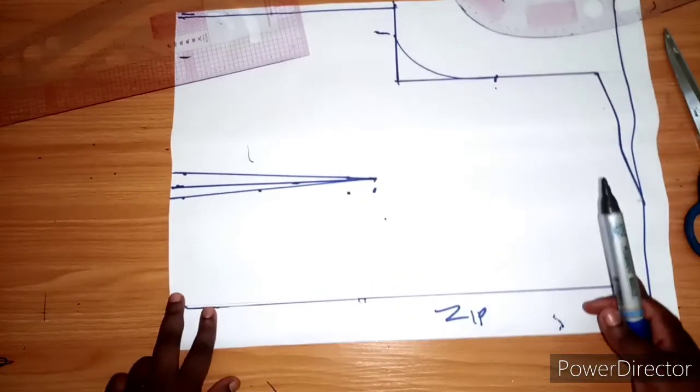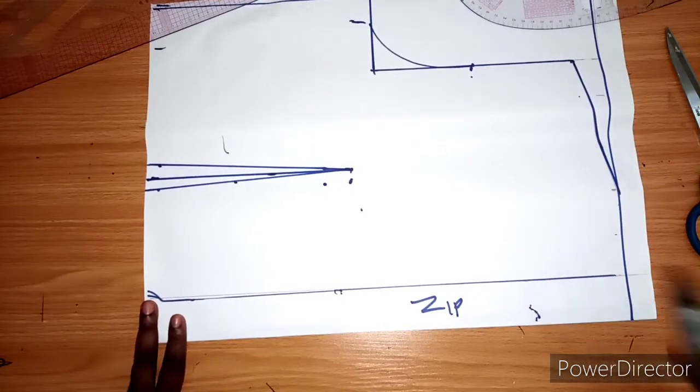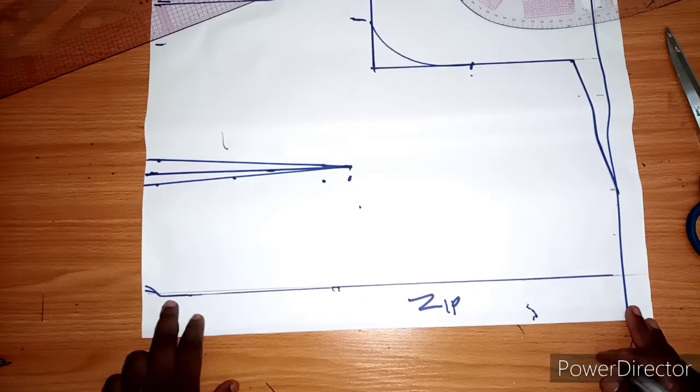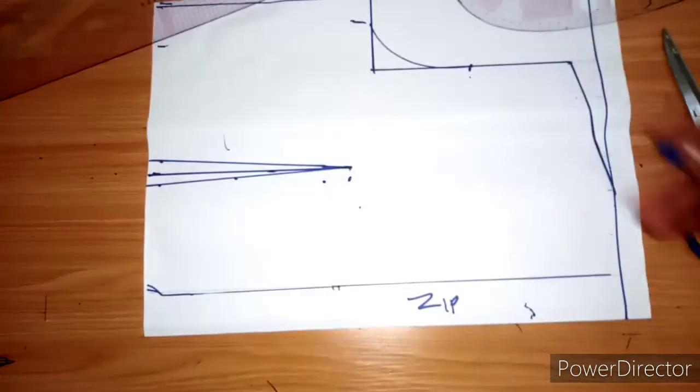So to avoid bulge, because there are some blouses when you sew them, especially those peplum blouses, the front will be short while the back will be long, because they're using the same measurement you use for the front for the back.